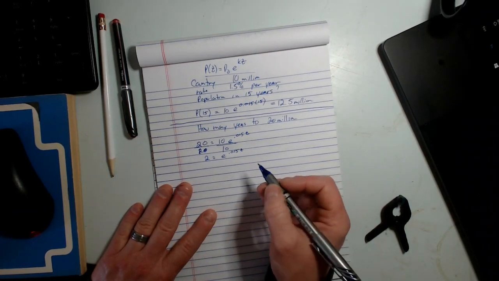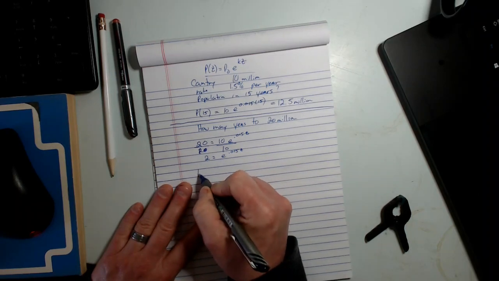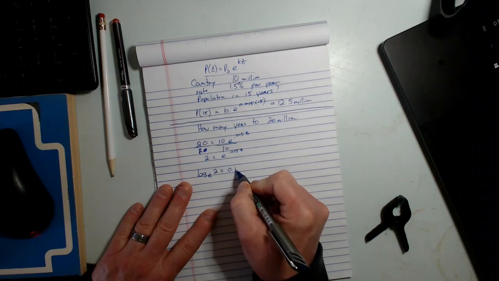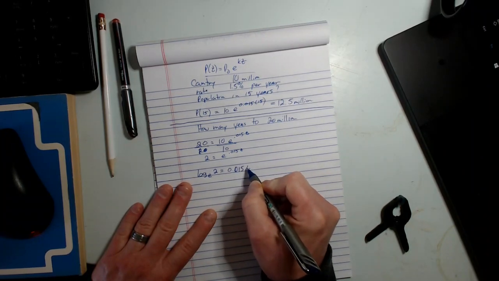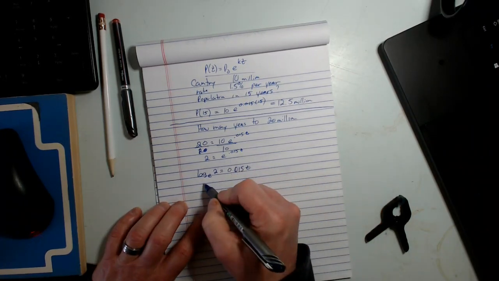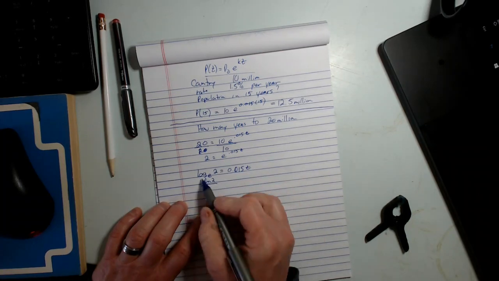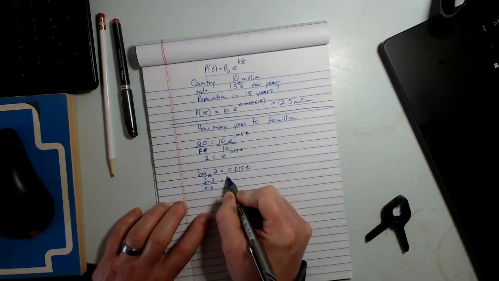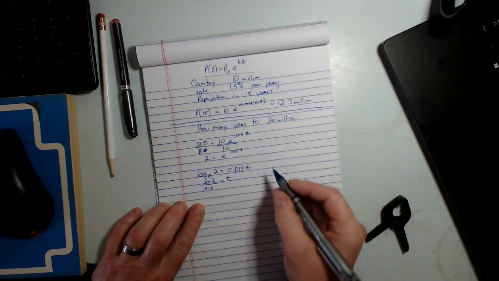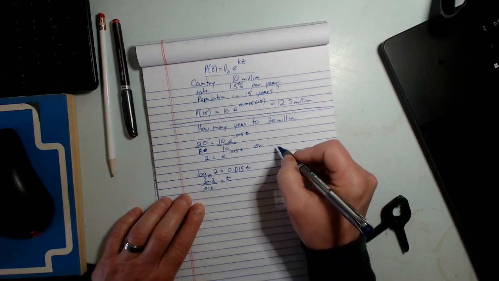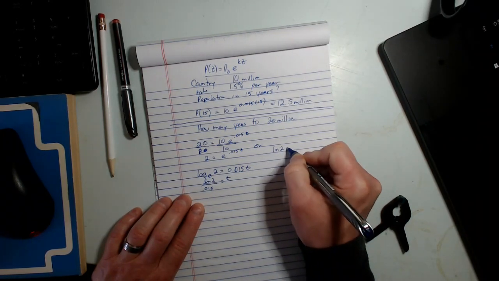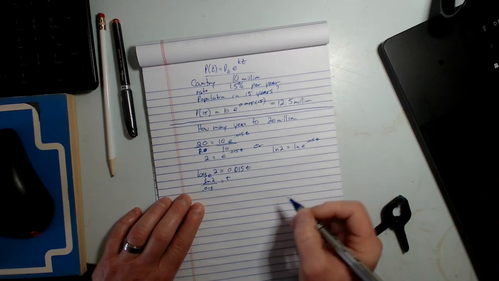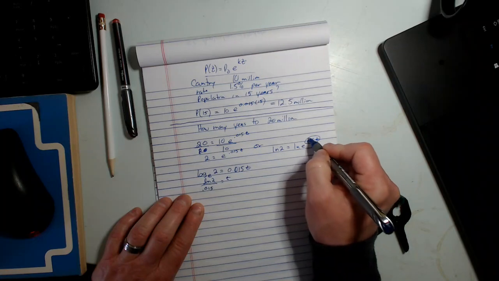And I can do that two ways. I can change it into log base e of 2 is equal to 0.015t, which is really just the natural log of 2, because log base e of 2, divided by 0.015, and that's going to give me t. Or you can take the log of both sides. We can do the natural log of 2 is equal to the natural log of e to the 0.015t. And then we use our power property to bring this down front.